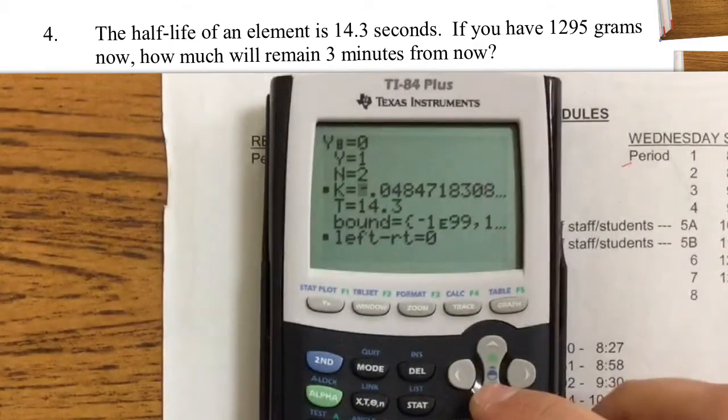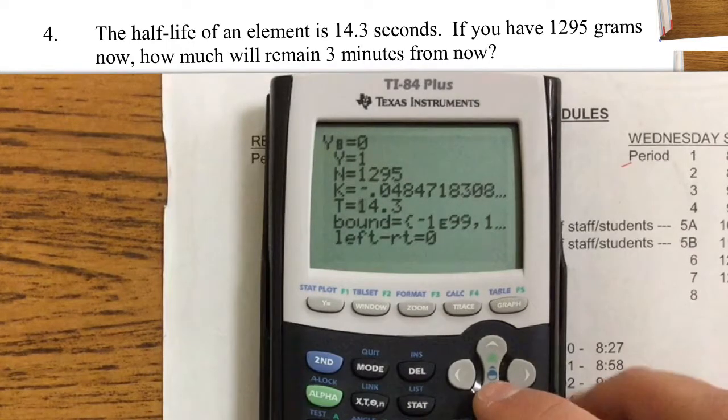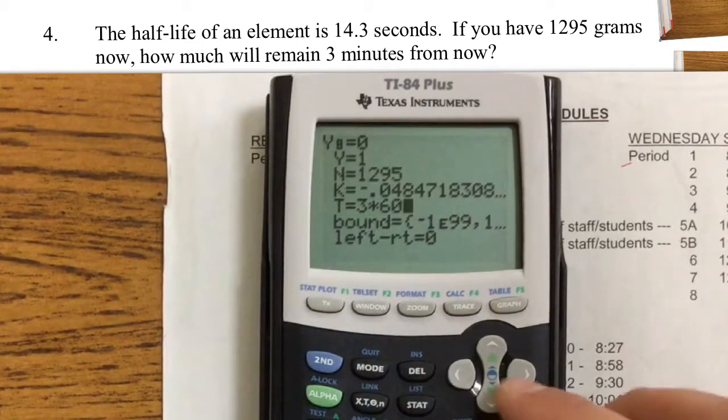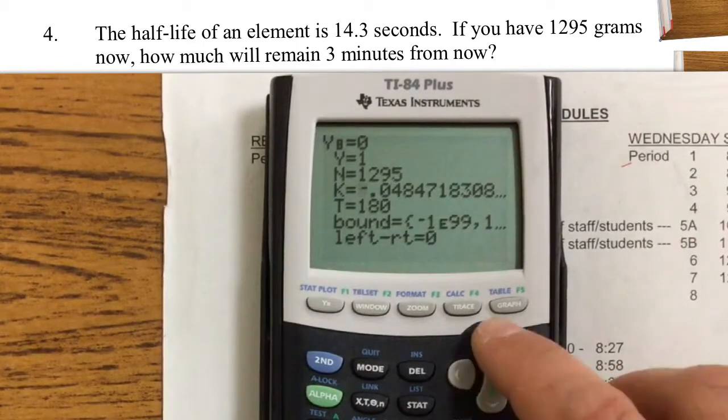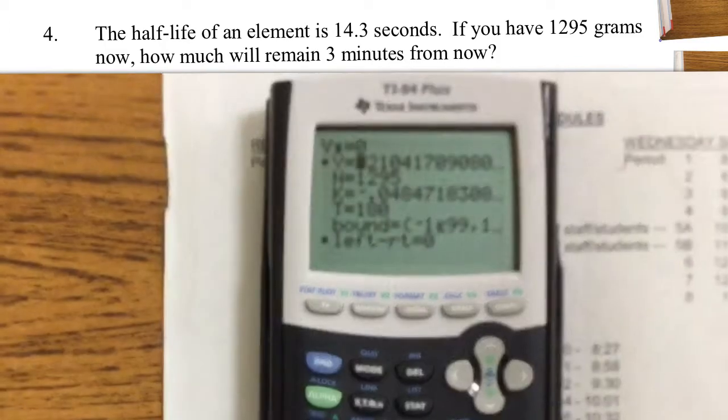So I want to go now amount is 1,295, and the time is 3 minutes. Now be very careful entering this, because 3 minutes is not the same label as what we went in with, 14.3 seconds. So we have to figure out how many seconds are in a minute, and you don't even have to do the math if you don't want to. If you didn't know what 3 times 60 was, you can put it right in that line and see it does the math there for you. So we can now go to the amount in the future, the y value, and alpha solve, and find out that there's really not much left.